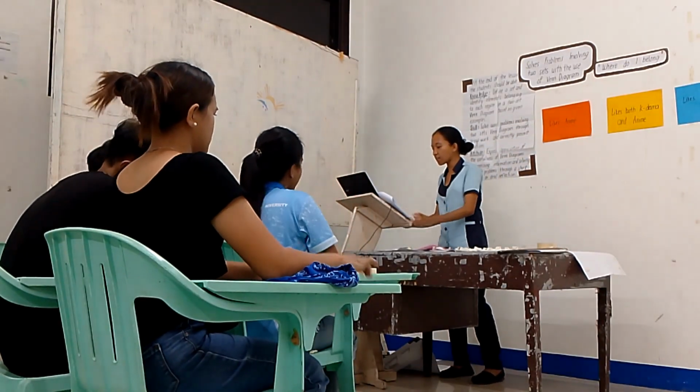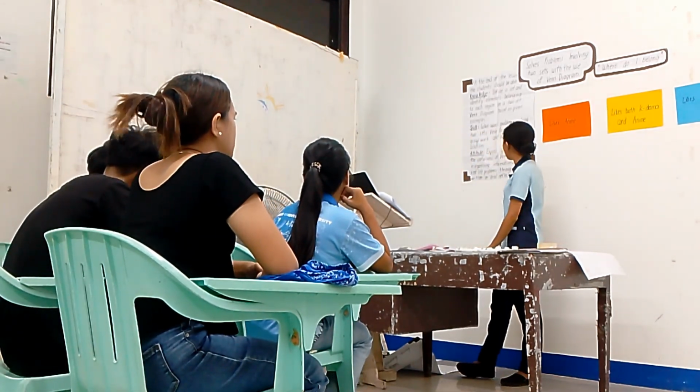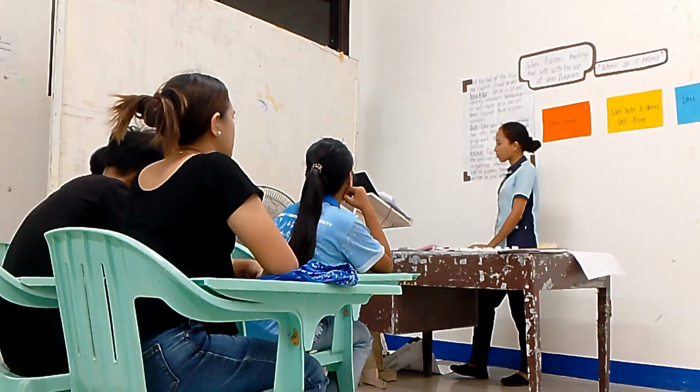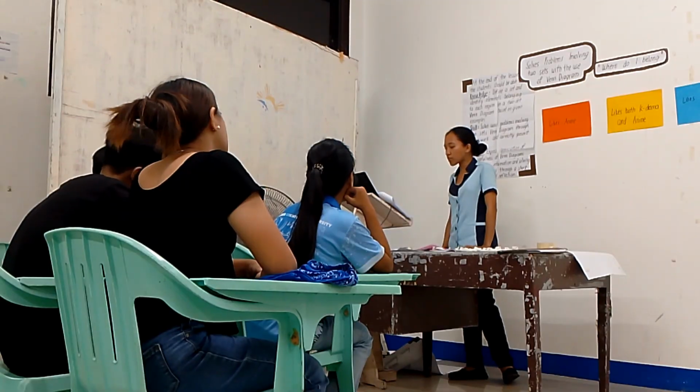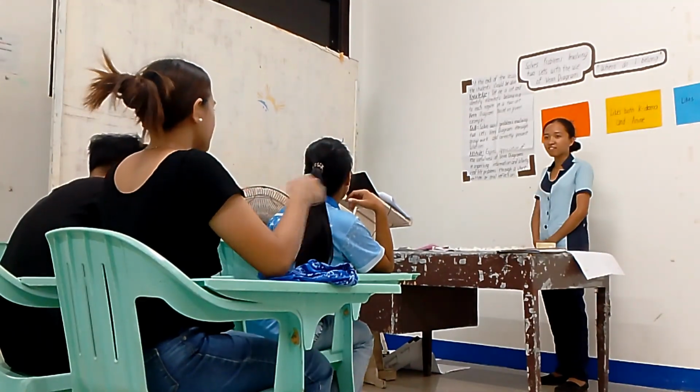Next and lastly, the third objective, which is to express appreciation of the usefulness of Venn diagrams in organizing. So, what do you think this means, and how can we show appreciation in math? May I ask Ronaldine to explain this last one?